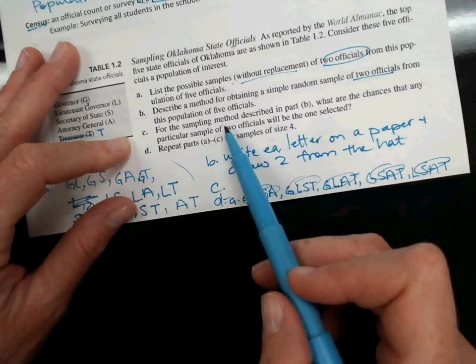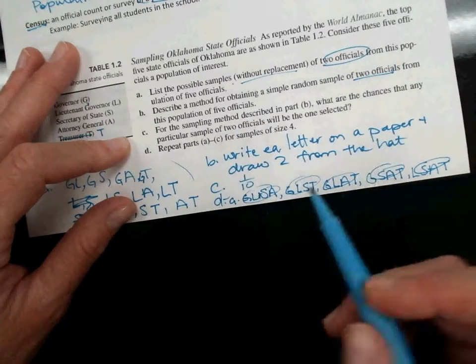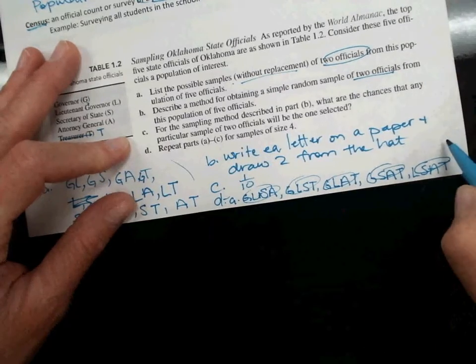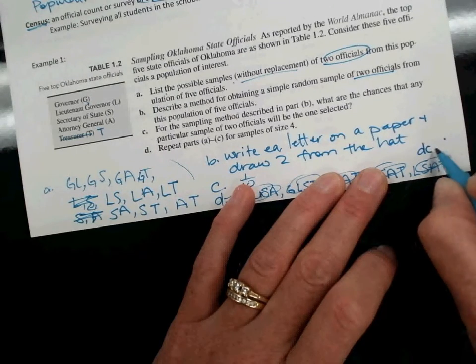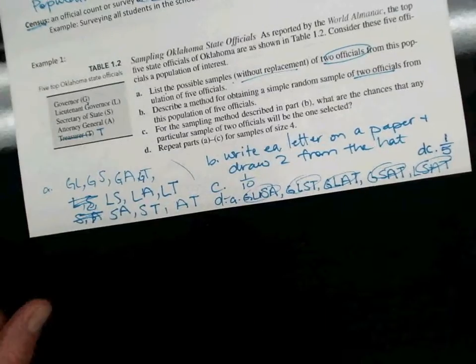And then for Part C, what are the chances that any particular sample of 4 would be chosen? We have a total of 1, 2, 3, 4, 5. So that would be for Part D, C, a 1 in 5 chance of being selected.